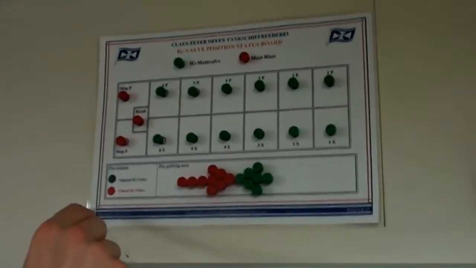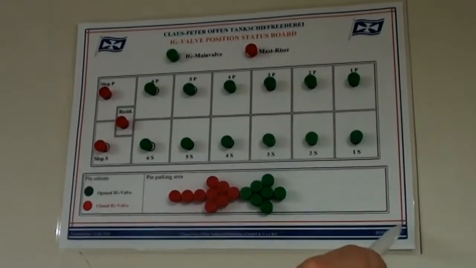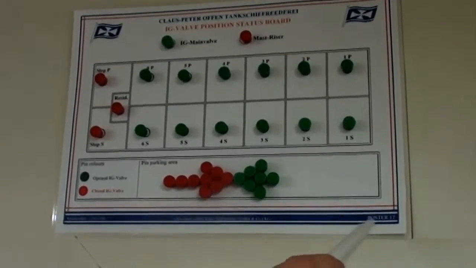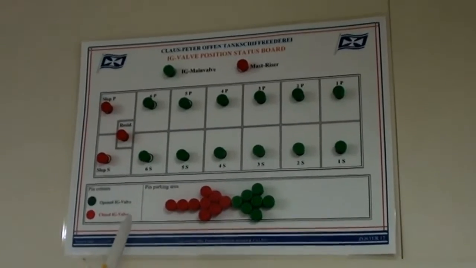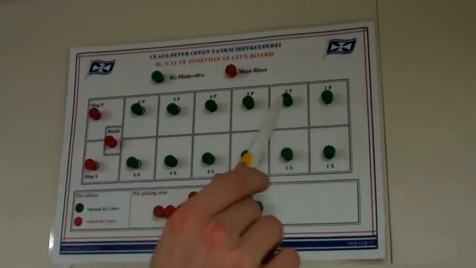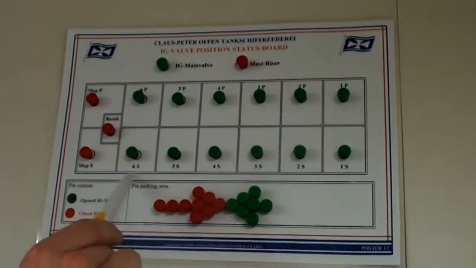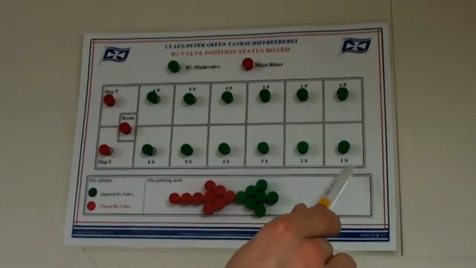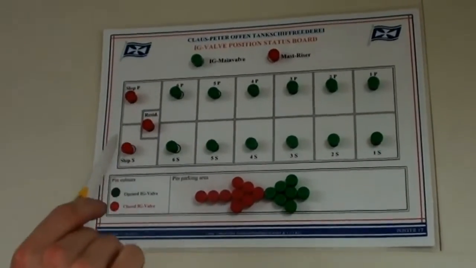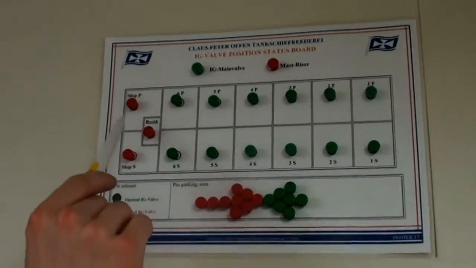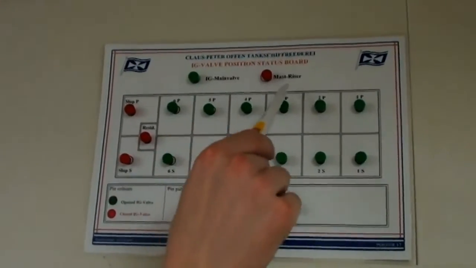And you have the IG valve position status board, which is reproduced like poster number 17 of the company. On the status board you have indications in green showing which IG branches are open and that the IG main valve is open. For example, the red ones indicate that slops and residual IG branches are closed and the mast riser is closed.